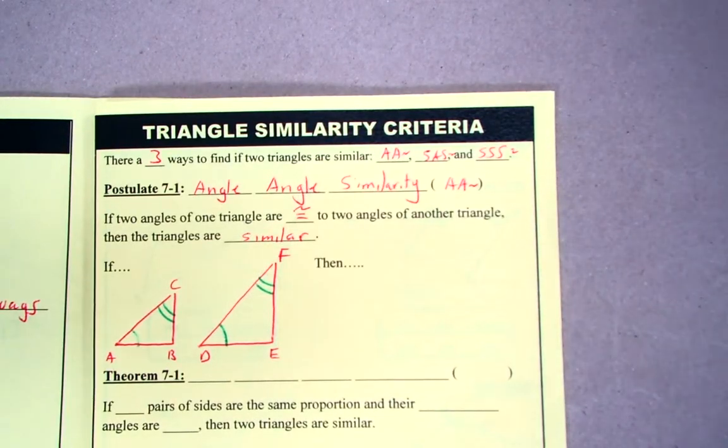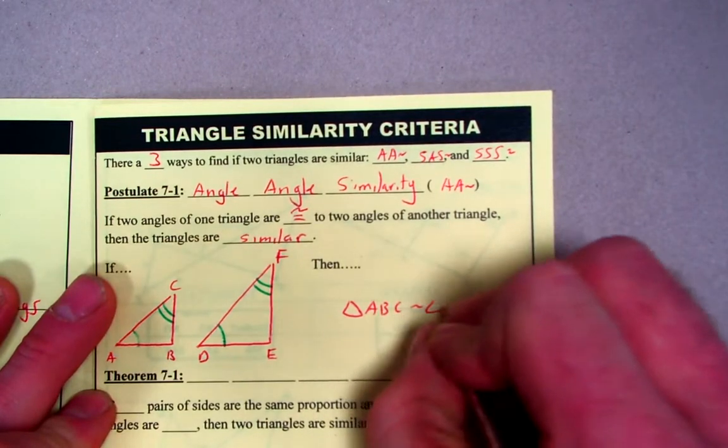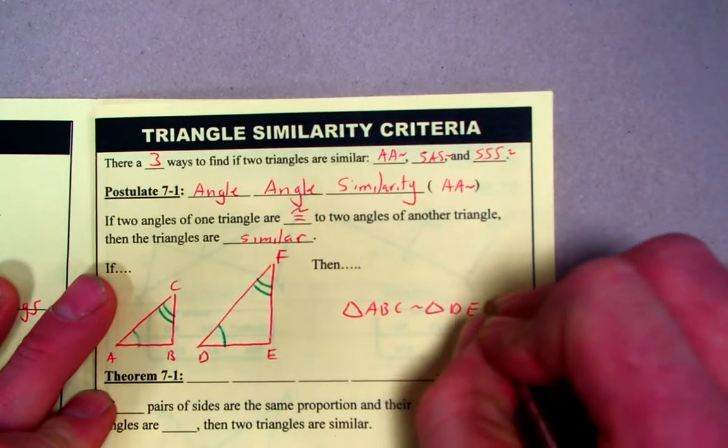If that's all we're given, then we know that triangle ABC is similar to triangle DEF.